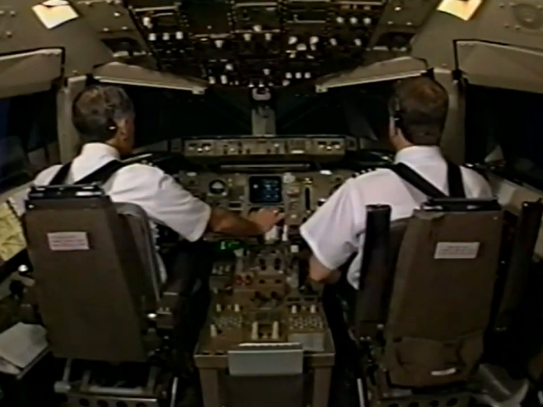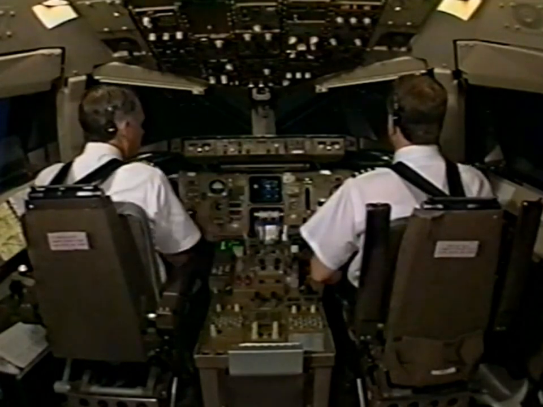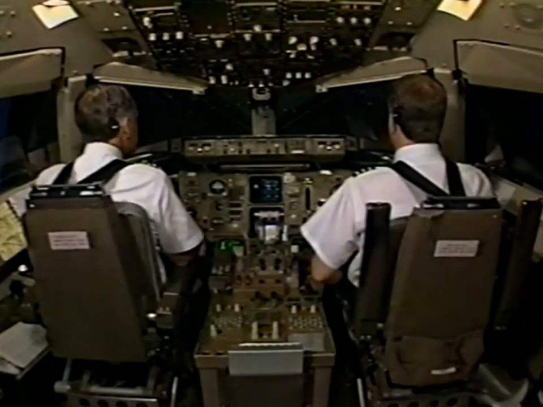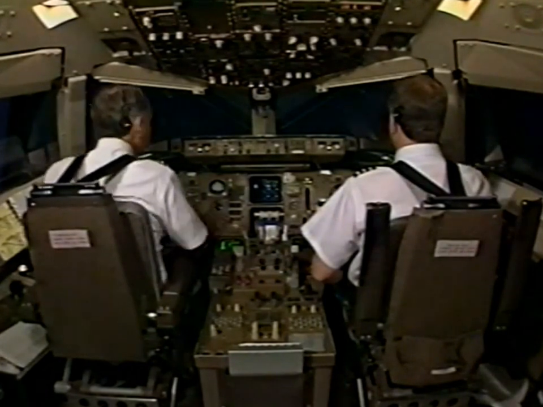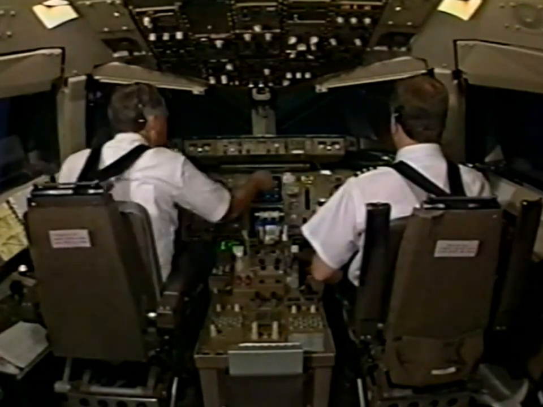Each successive 20-knot increment is called. At 3 to 5 knots prior to V1, VR, the pilot not flying calls rotate, 15 degrees. Positive rate. Gear up.